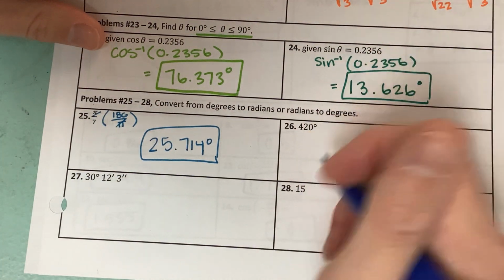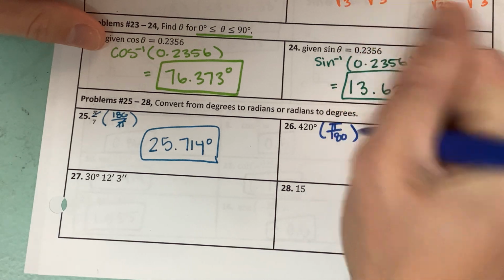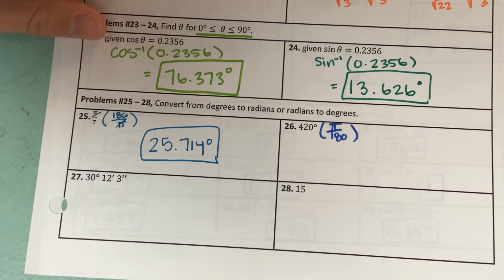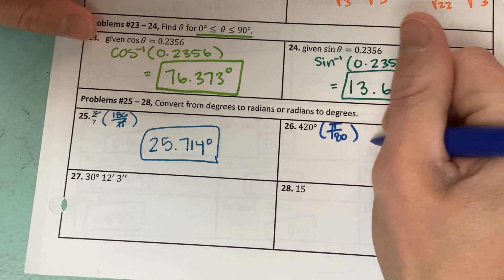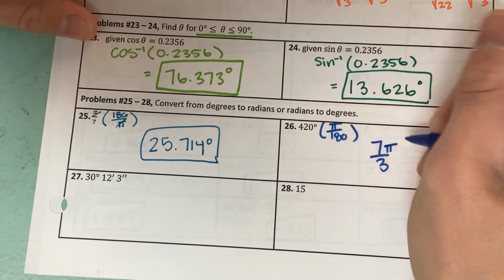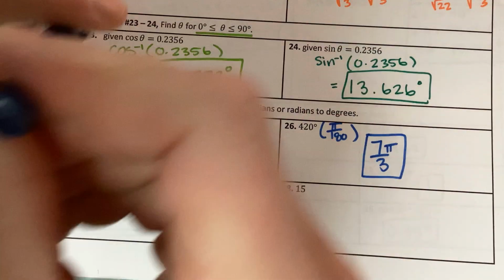Next, 420 degrees, we're going to multiply that by pi over 180. With radians, you don't actually multiply the pi out because a lot of times we leave our answer in terms of pi and a fraction. So 420 divided by 180 is 7 over 3, and the pi just hangs out on top. That's normally how you'll see radians written.